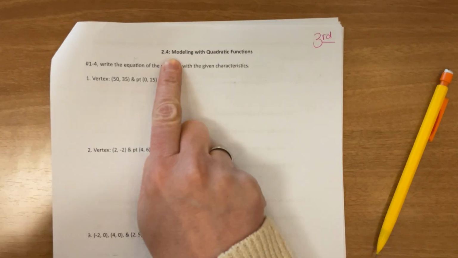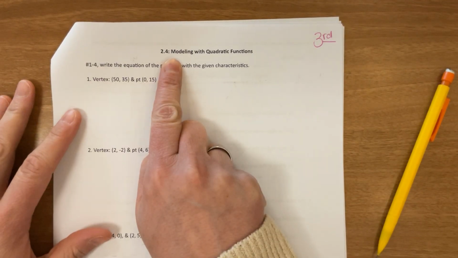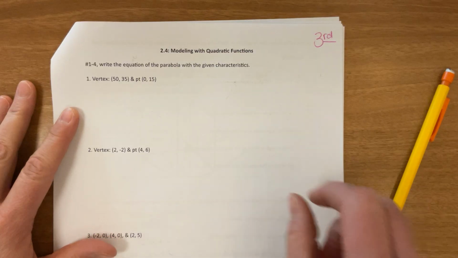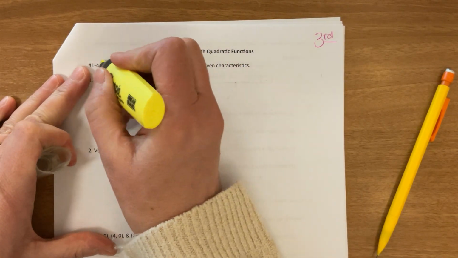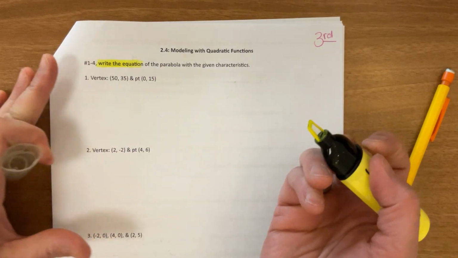Okay, I'm going to quickly cover some of the 2.4 just because I know Friday's such a short lesson. Notice again, the directions are writing equations. So I feel like after the quiz, it's all about writing equations.